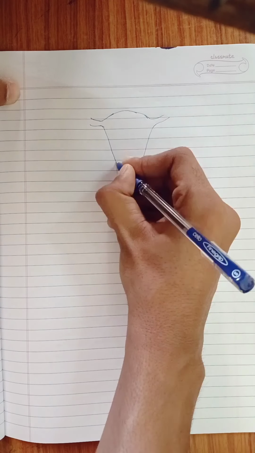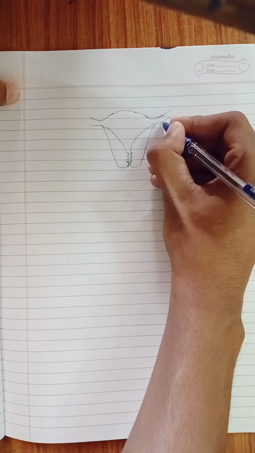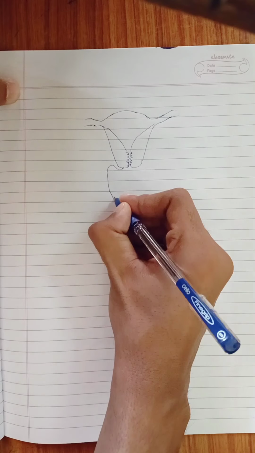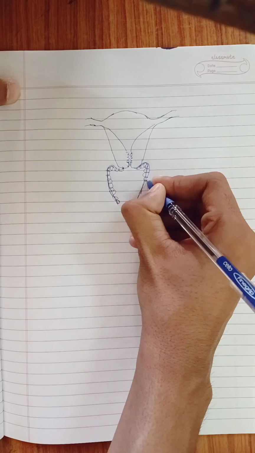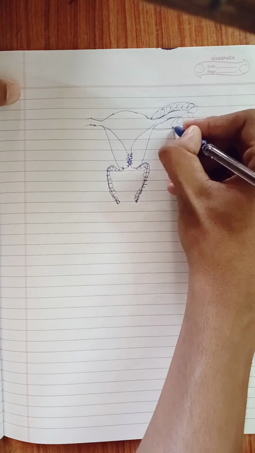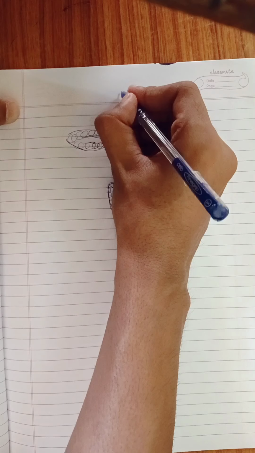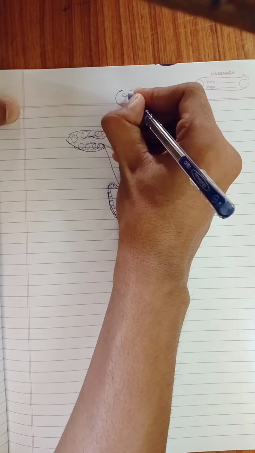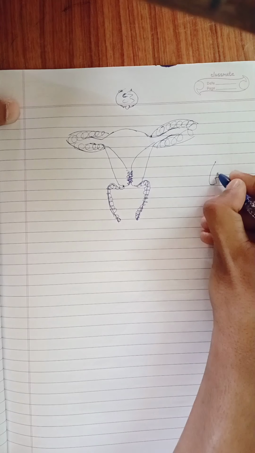Now we are going to draw the structure showing the upper tier, middle tier and inferior tier of support of the uterus. This is the cervix, and this is the vagina, with the squamous epithelium of the vagina. This is the round ligament. Here we are going to draw a structure which lies posterior to the uterus.